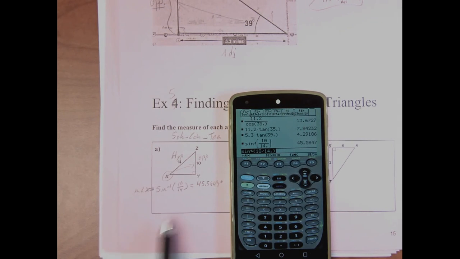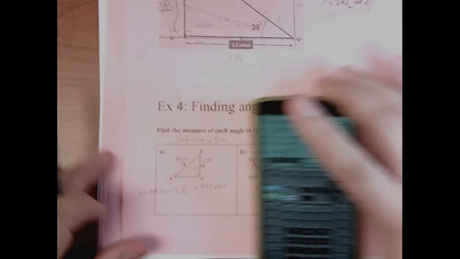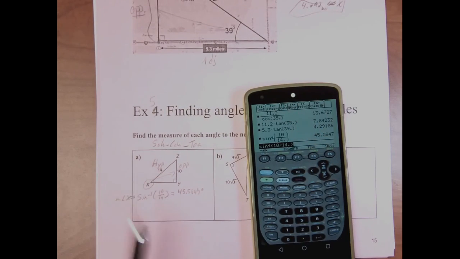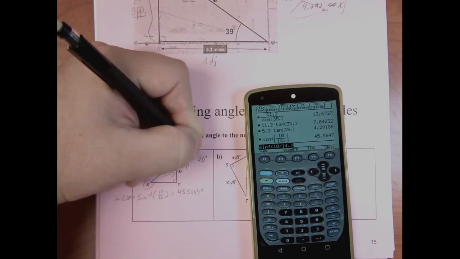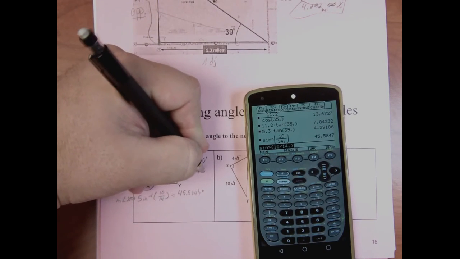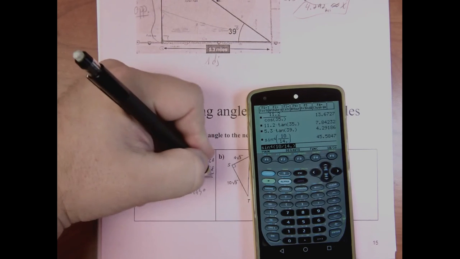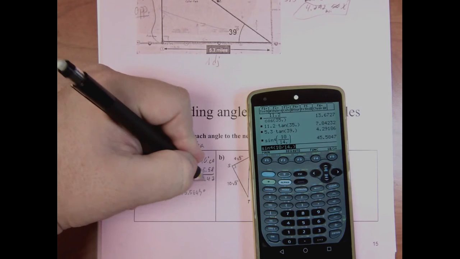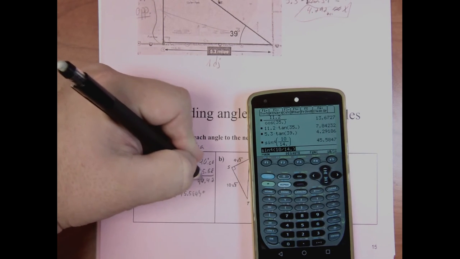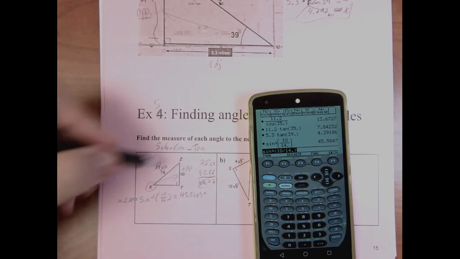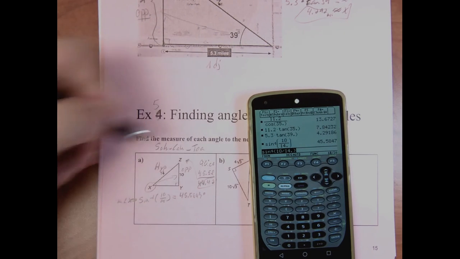Now, I want to see if we can do the same thing to find the other angle. And here's the thing, guys. We already know what the other angle is going to be. If that's 90, we've just figured out this angle is 45.5847. And this angle should be the complement to this angle, meaning they should add up to 90 degrees. So if I subtract 45, let's just go to 58, make it a little bit easier on poor Mr. Duncan. This becomes 44.42 degrees.